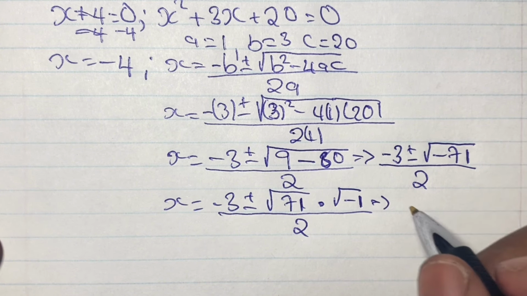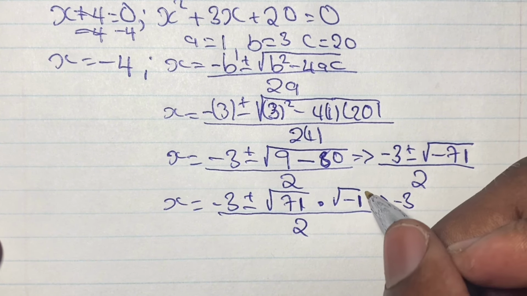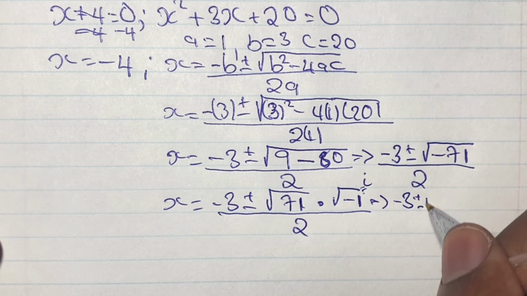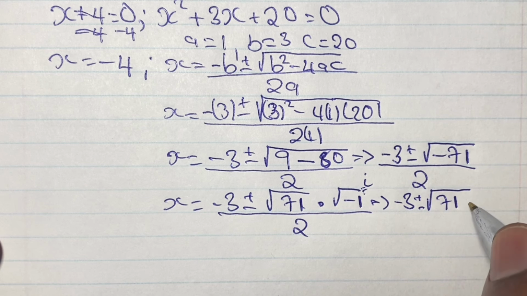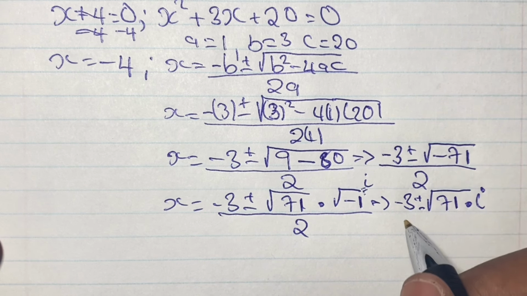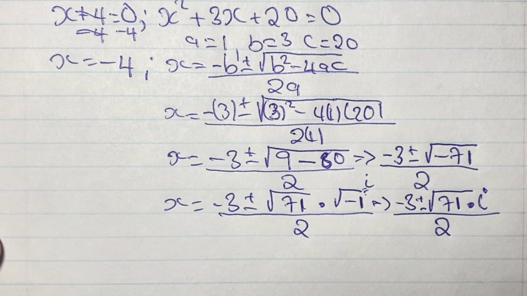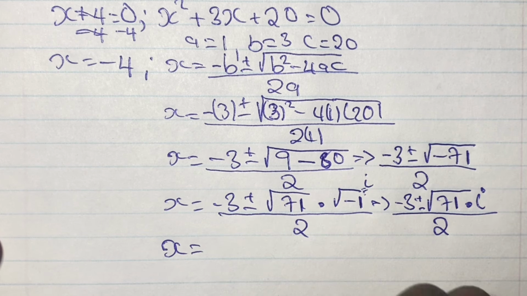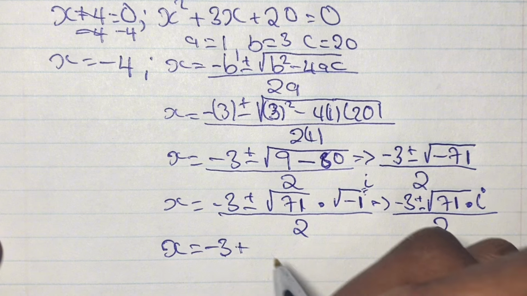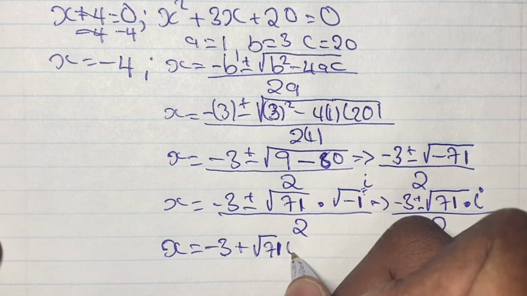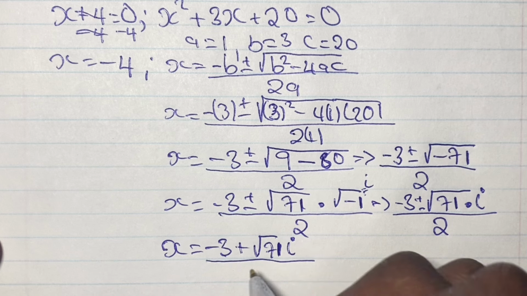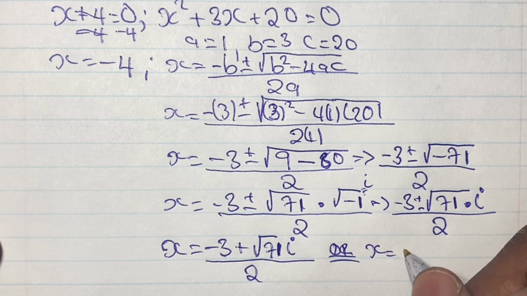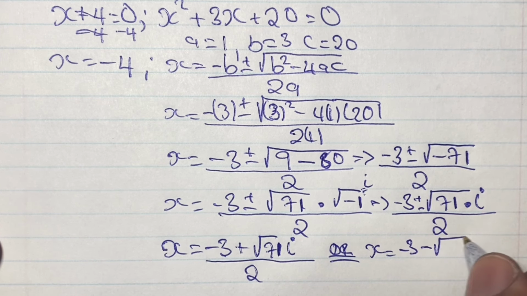So this means that we would have negative 3 plus or minus the square root of 71, and we know that the square root of negative 1 is i. So that means we would have negative 3 plus or minus the square root of 71 times i, all over 2. So now that leaves us with two other solutions for x, where in this case we have one solution as negative 3 plus the root of 71 i all over 2, and the other solution is that x is also equal to negative 3 minus the root of 71 i all over 2.